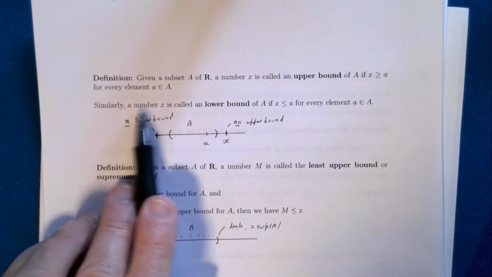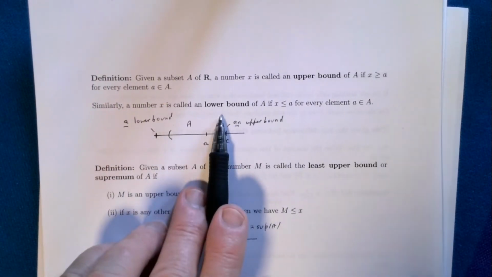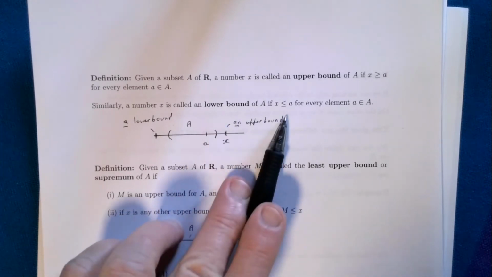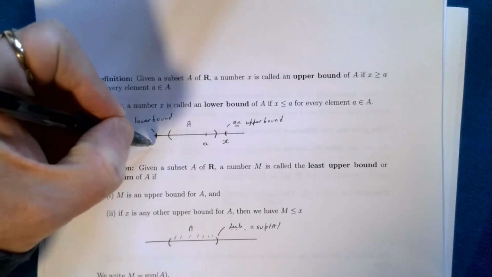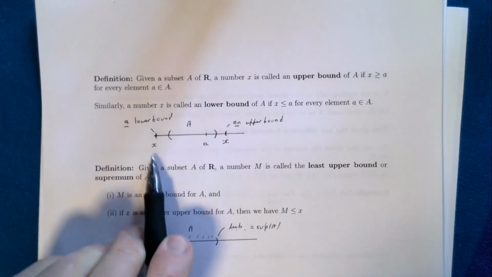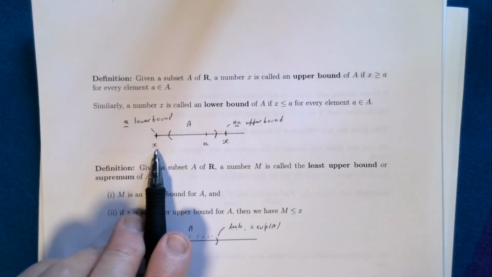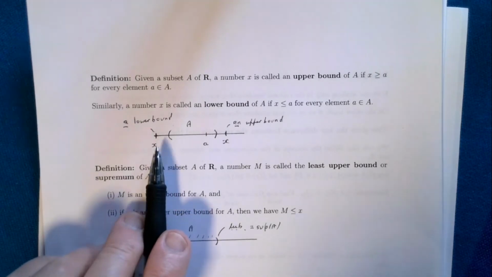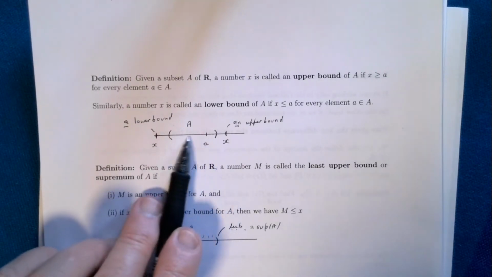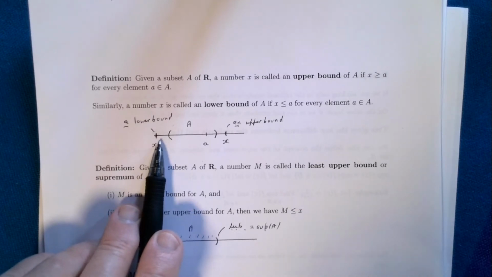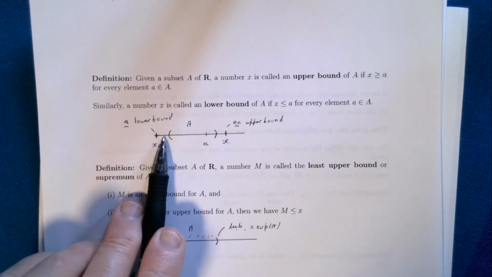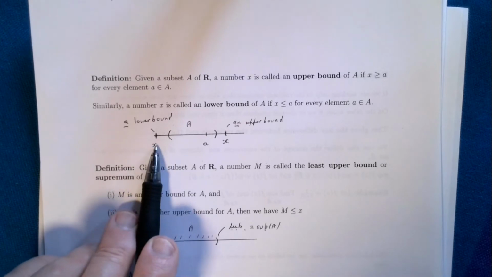Similarly, a number X is called a lower bound if X is less than every element of A. So I could also put my X here. I don't like using the same symbol twice, but anyway, put my X here. This is a lower bound. This is less than every element of A. So again, it's not unique, it is a lower bound. I could have put the X there or there, and it's still a lower bound.